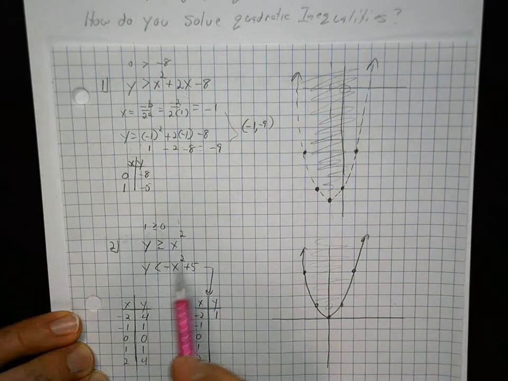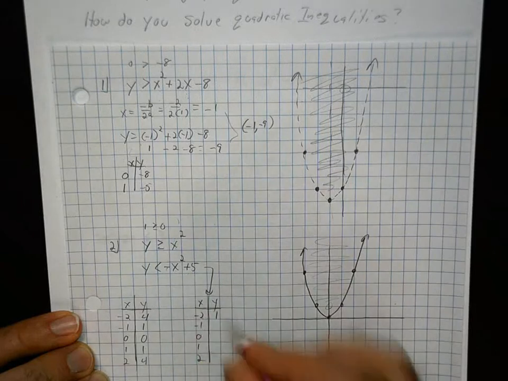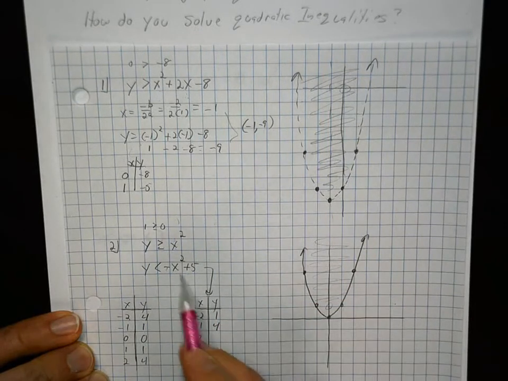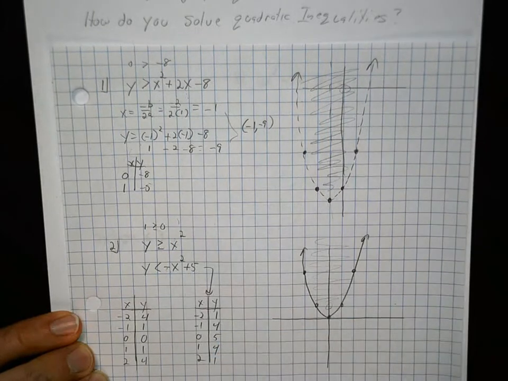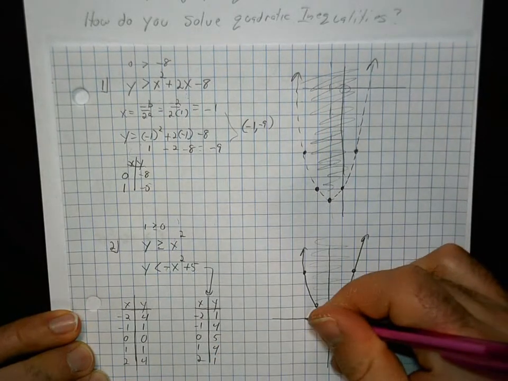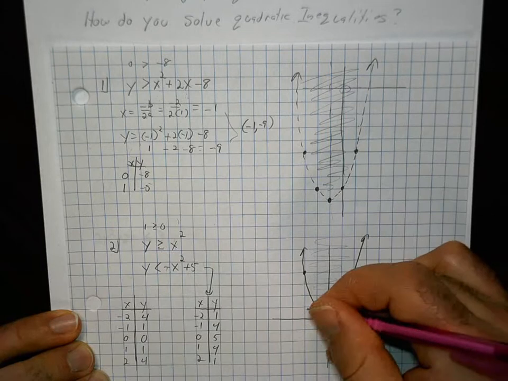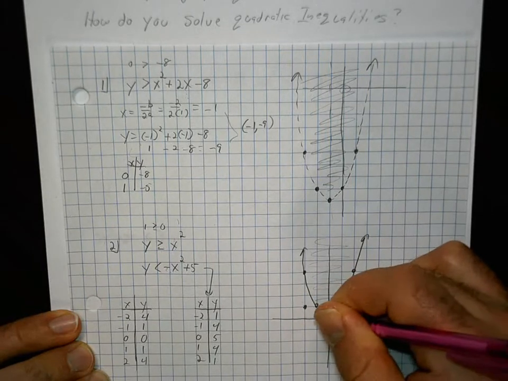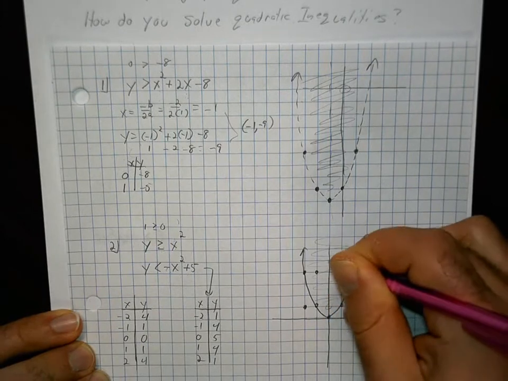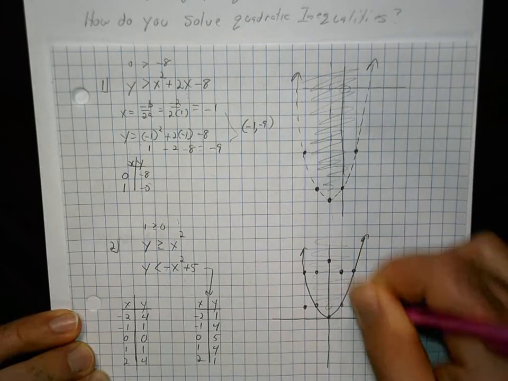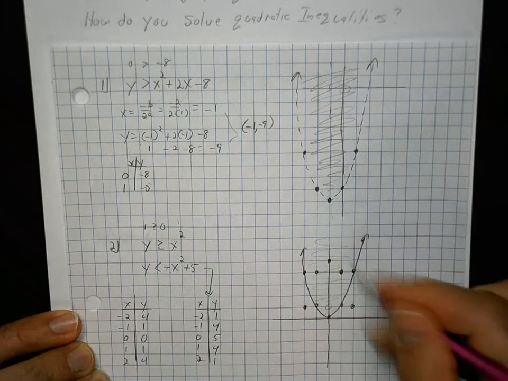Negative 1 squared is 1. This makes it negative 1 plus 5, which is 4. 0 gives me 0 plus 5, and this is going to be a 4 and a 1 again. So I got negative 2 is 1, negative 1 is 4, 0 is 5, then 4, 1. Okay, so this one opens down.